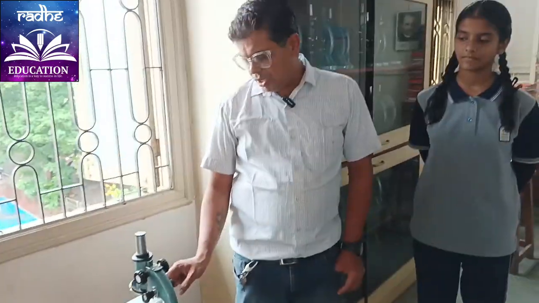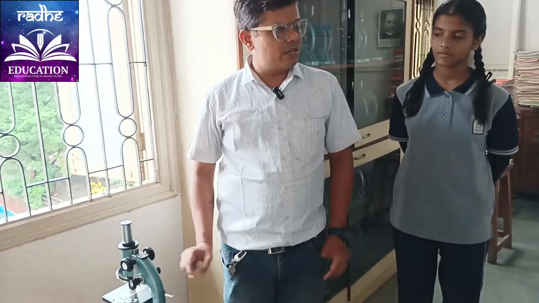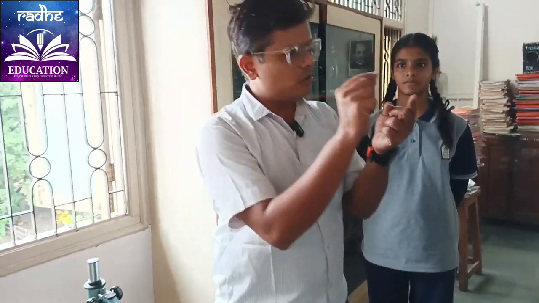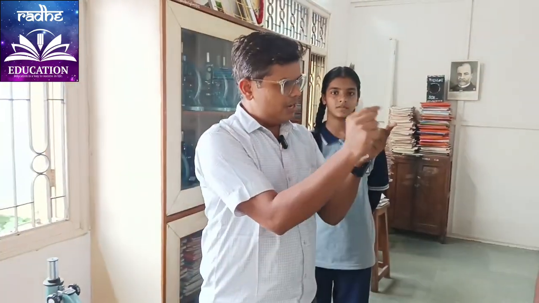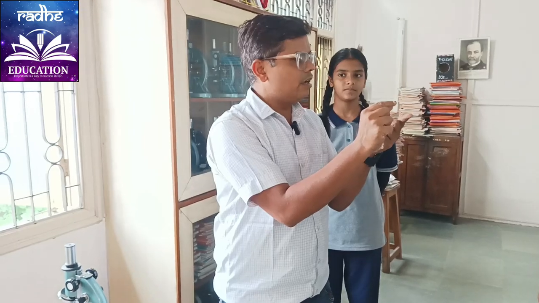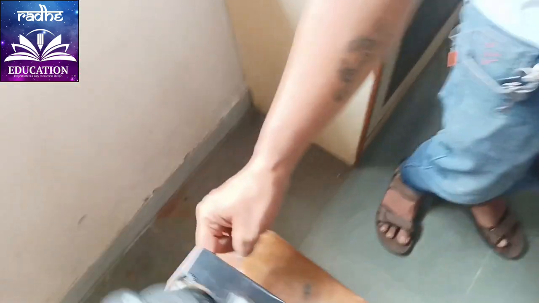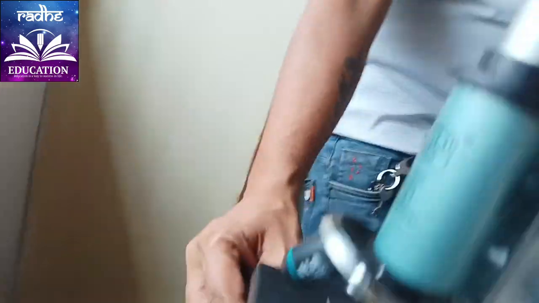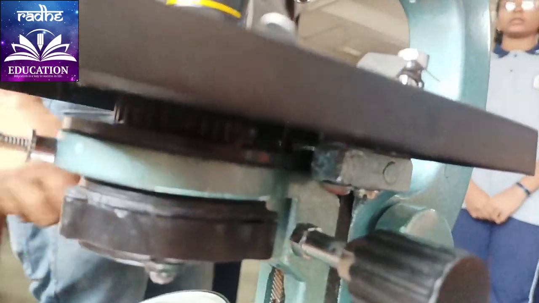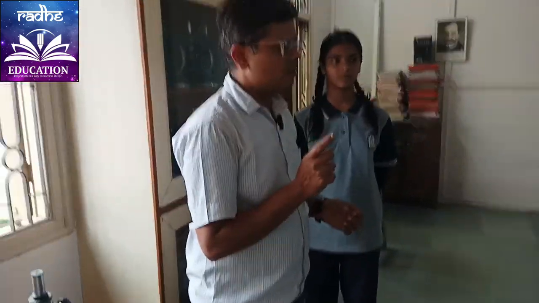Here we have the slide, a small slide. Whenever you go to have your blood checked, the doctor takes a drop of your blood and puts it on the slide. A cover slip is also there. Down here we can see a mirror, and that mirror is called the concave mirror. The concave mirror is used by the dentist.